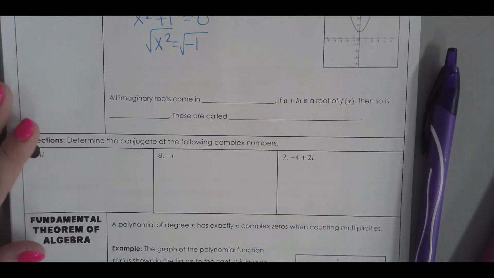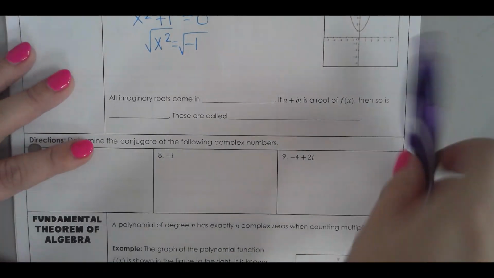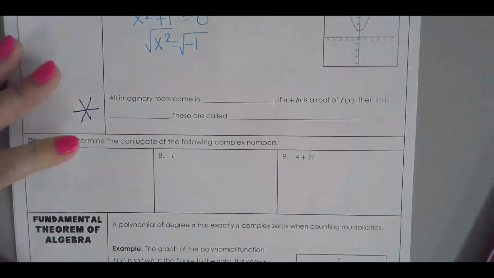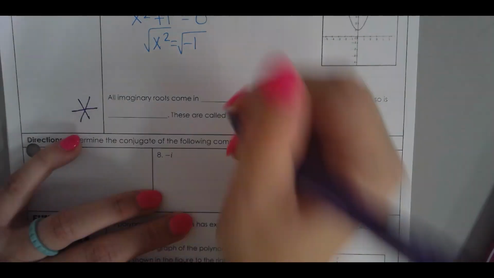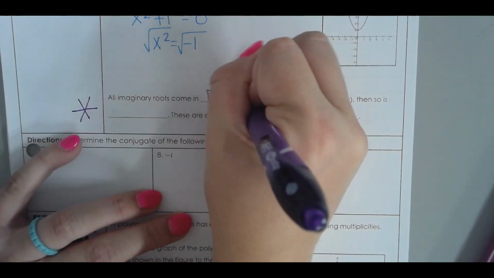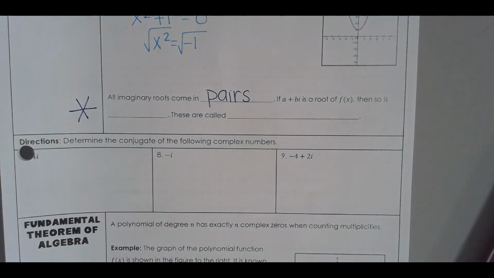The big key thing that you need to know right now is that all imaginary roots come in pairs. So you can't have one imaginary x-intercept. You can have 2, you can have 4, you can have 6, but you can't have one. They come in pairs, imaginary roots. Remember in the quadratic formula there's the plus or minus? That's what forces them to come in pairs.